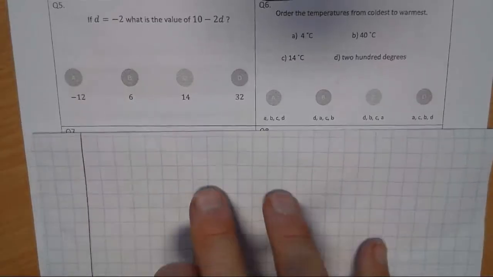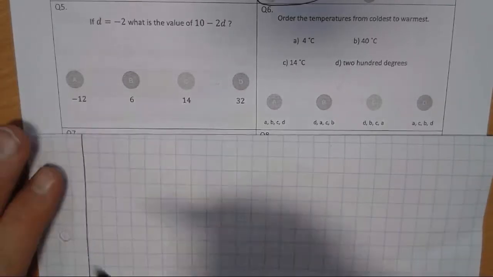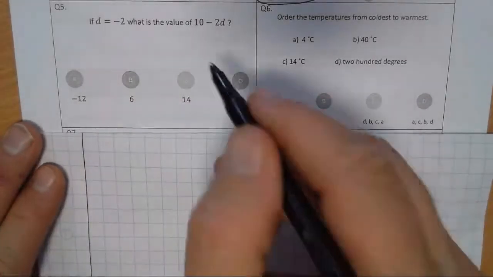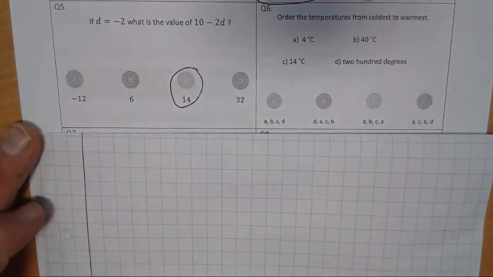Question 5. We've got a substitution here, and it involves negatives, which makes it tricky. If D equals minus 2, what is the value of 10 take away 2D? So this is what I'm going to do whenever I do a substitution. So this is the corrections. The answer here, guys, was 14. Circle that in green pen.